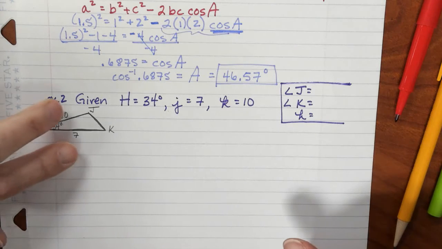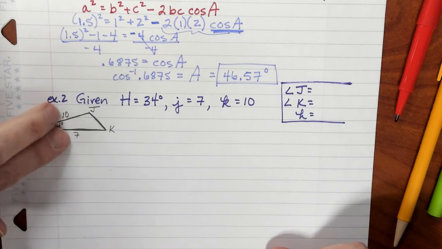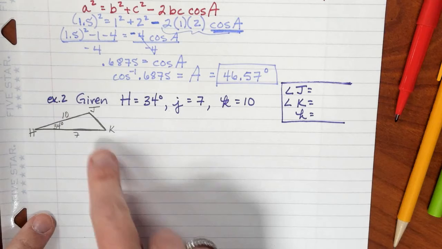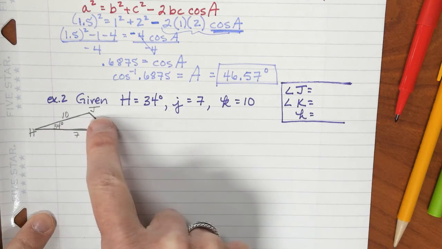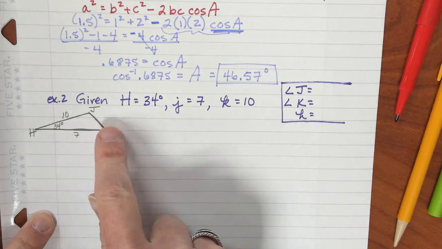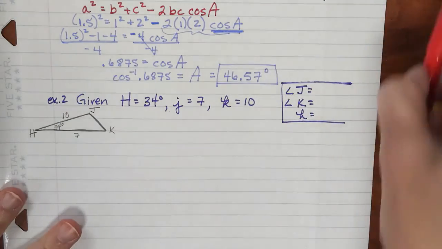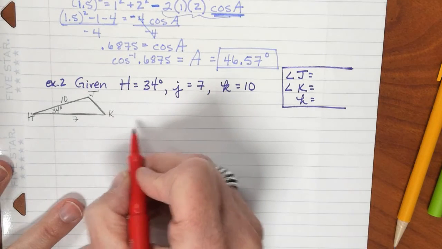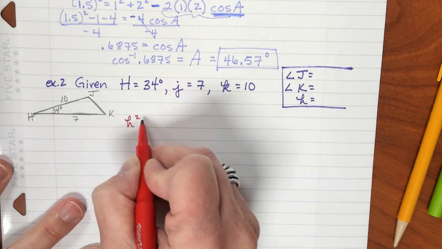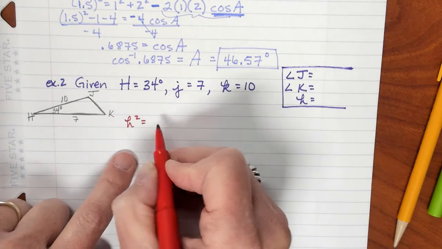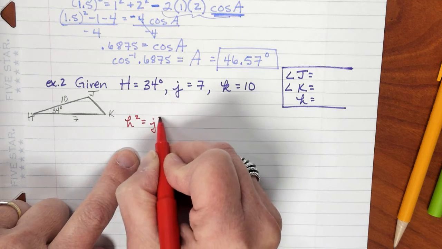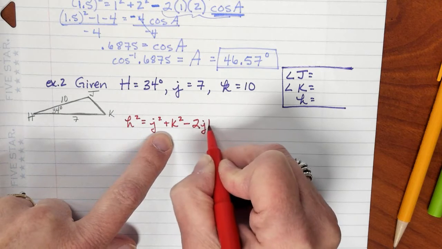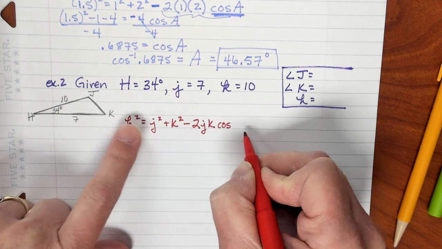If you notice, you're given here two sides and an included angle. So you have to play with that first. You're going to have to figure out side H, because that works with your formula. So again, let's write down the formula. If I'm looking for H first, I have H squared equals the other two sides, J squared and K squared, minus 2 times J and K and the cosine of H.